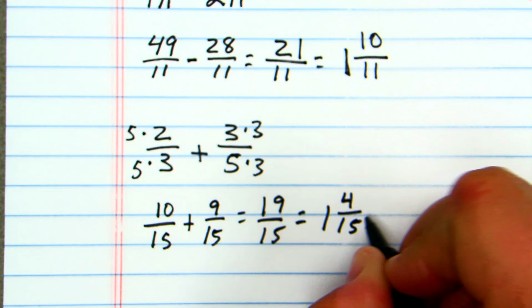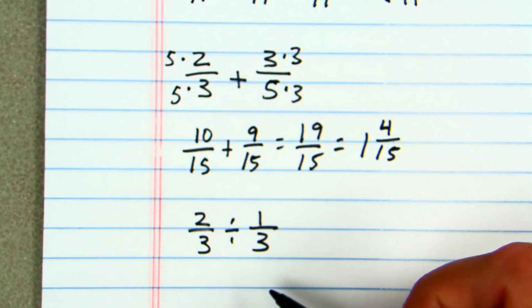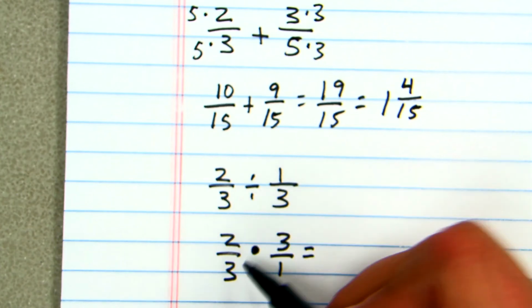Now, let's say I had 2/3 divided by 1/3. What you do is you don't mess with the first fraction, so it's just going to be 2/3. You don't divide, you multiply, and you reciprocate or flip the second fraction. So 1/3 becomes 3 over 1. Multiplying, I'm going to cross multiply between the 3's, and I'm left with a 1 and a 1. So I get 2 over 1. My answer is then 2.